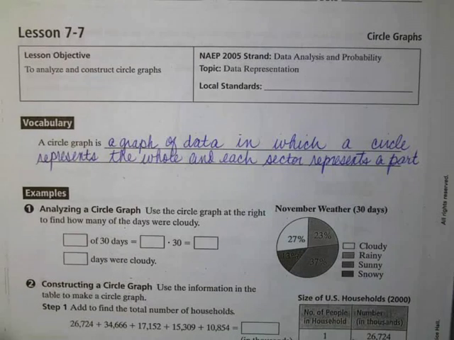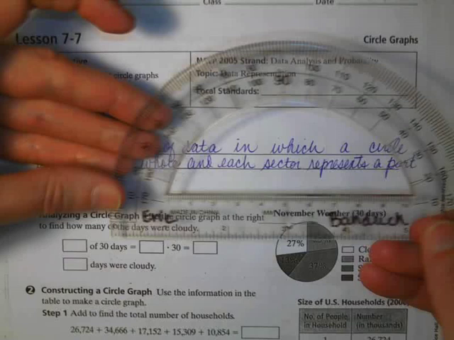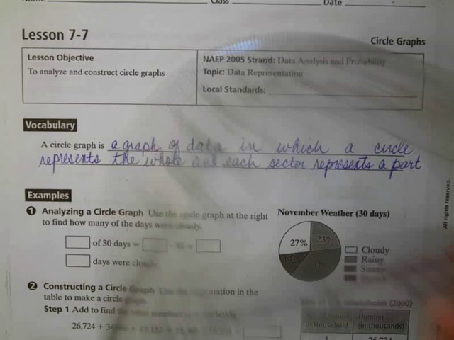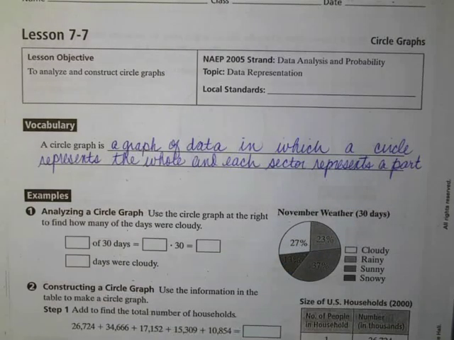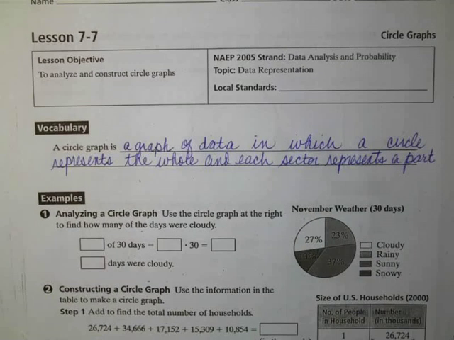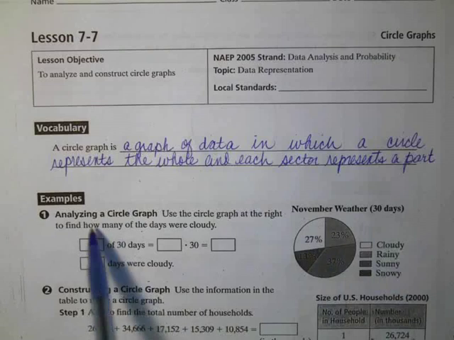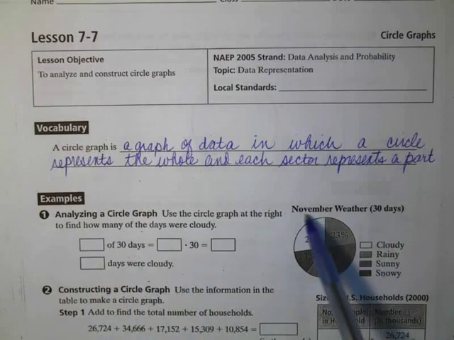All right, first of all, you will, in this section, need a protractor, and you're going to want a calculator as well. So this might be a good time to pause and go get one if you want to. Otherwise, just work with. Okay, analyzing a circle graph.